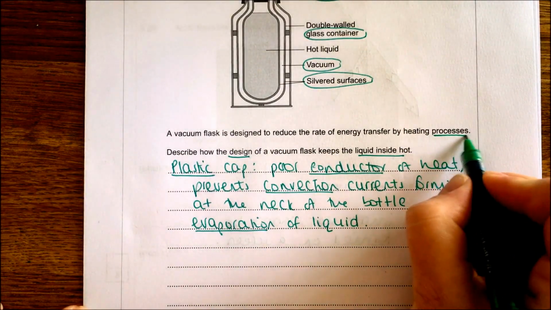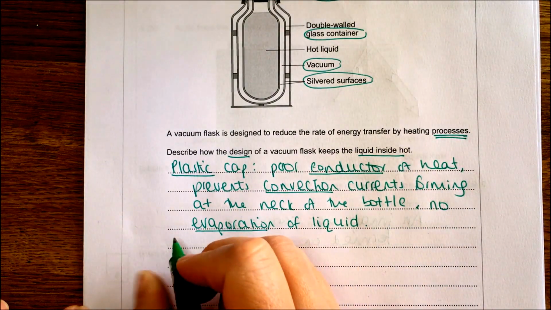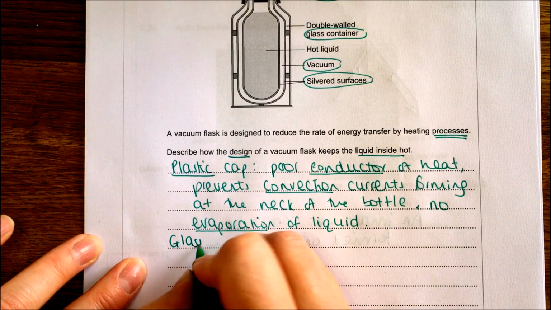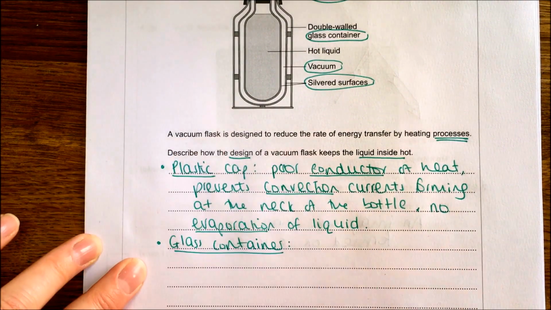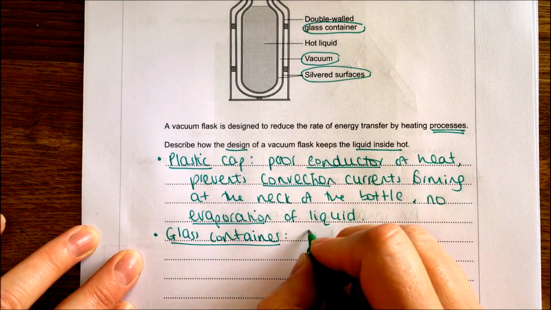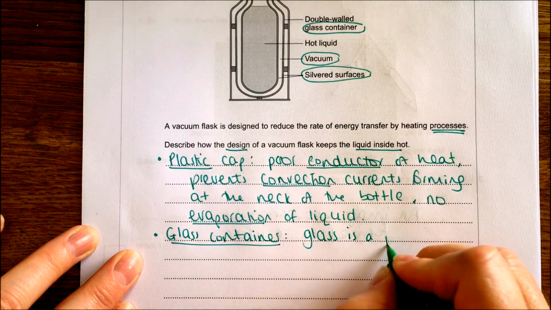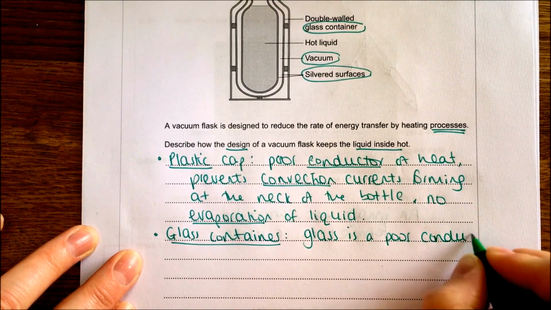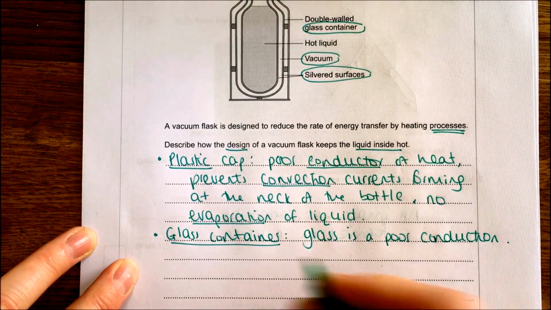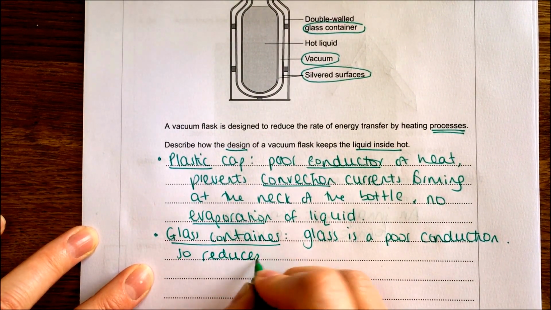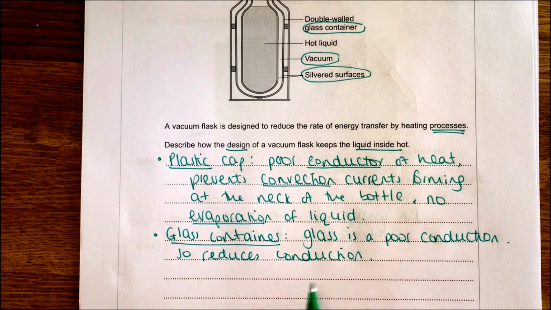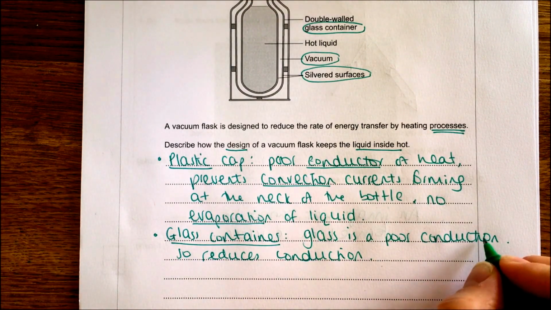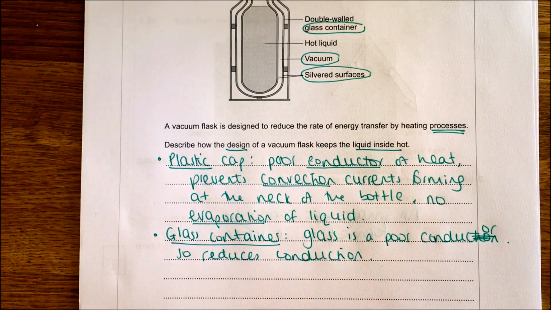Okay, and here we can see, let's mention heating processes in the question. Right, let's talk about the fact it's a glass container now, the second feature down on the diagram. The glass container, again, glass is a poor conductor. So we'll lose less by the process of conduction. So you can say it reduces conduction, okay? And that is the main one there for the glass, that it's a poor conductor.